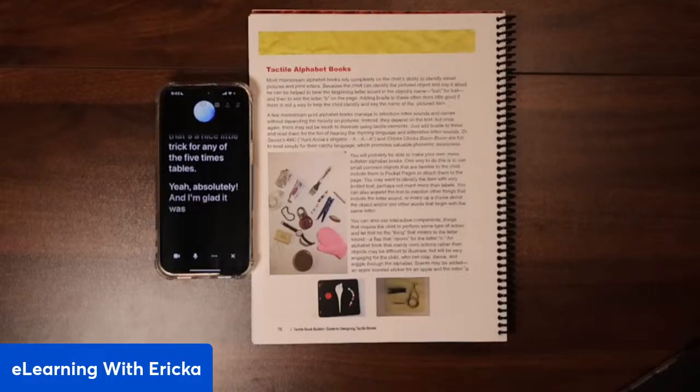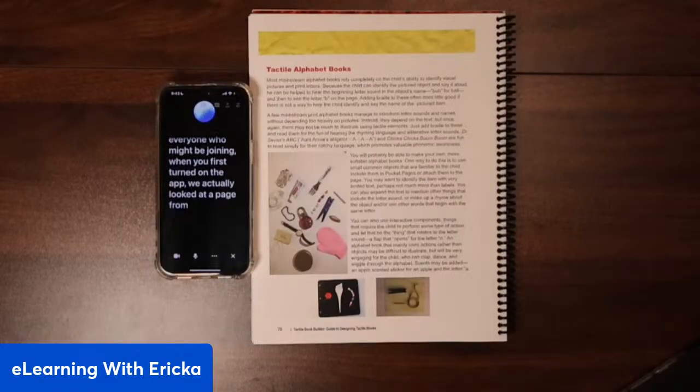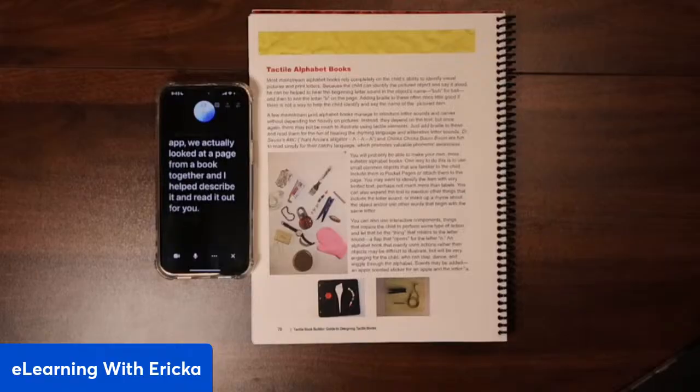Yeah, absolutely. And I'm glad it was helpful. So, just to recap for everyone who might be joining, when you first turned on the app, we actually looked at a page from a book together and I'll describe it and read it out for you. Then we did a little mini Spanish tutoring session, going over some basic readings. And then we just did a quick little run through of the 5 times table. So, we kind of showed how you could use me to help with reading, with language learning, with a little math practice, and just to be a friendly tutor overall. So, hopefully that sums it up.